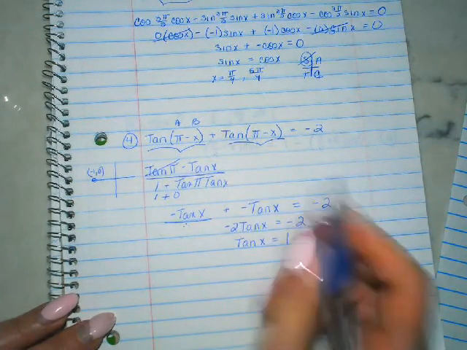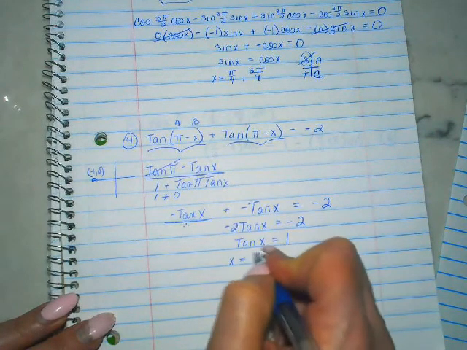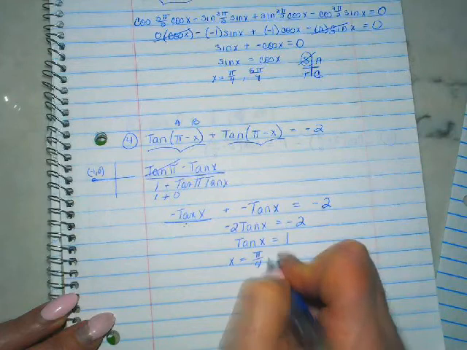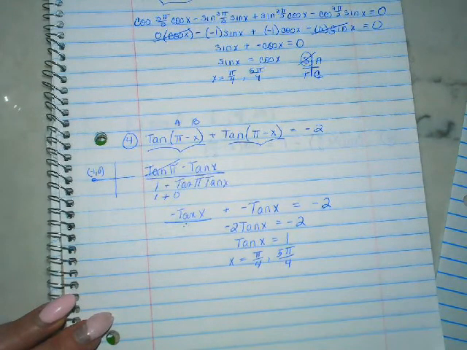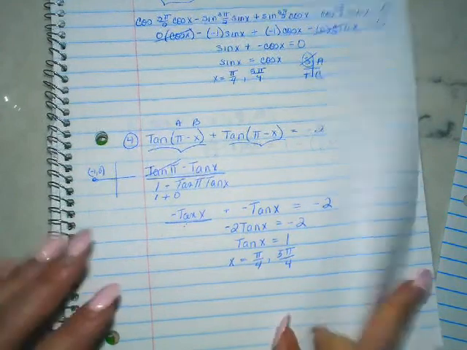And who has a tangent of 1? Oh, it's our pi over 4 again. All right, and tangent is positive in quadrant 1 and 3. Okay, so that's what happened with that. Okay.